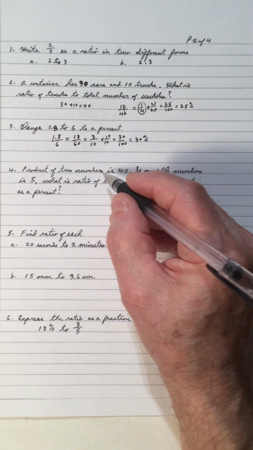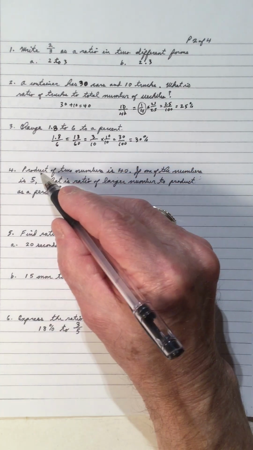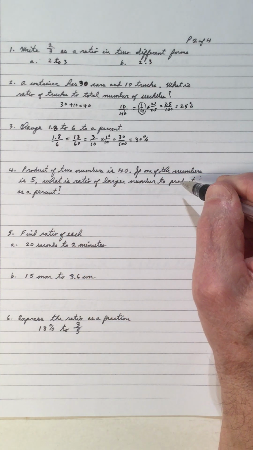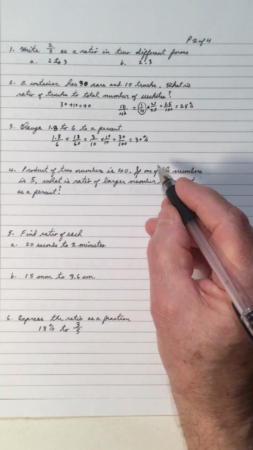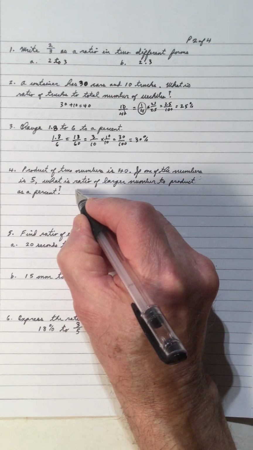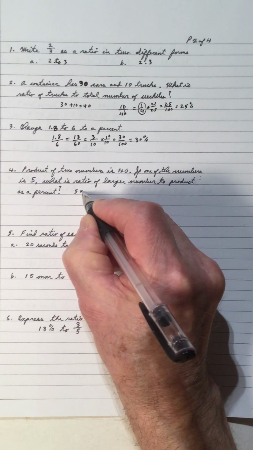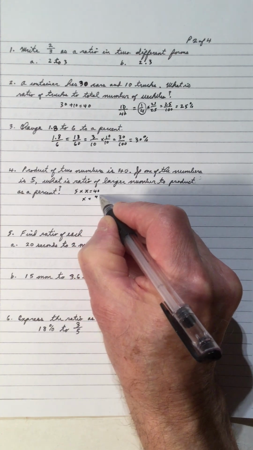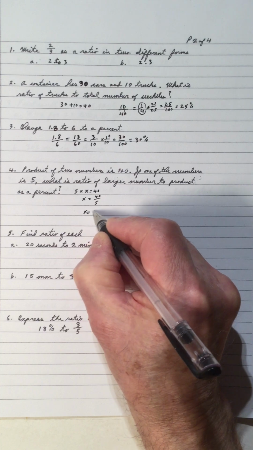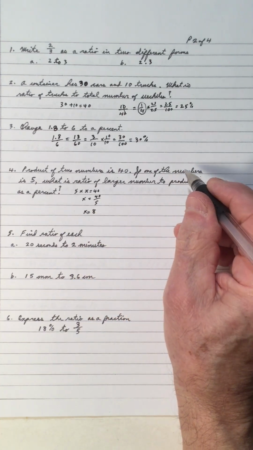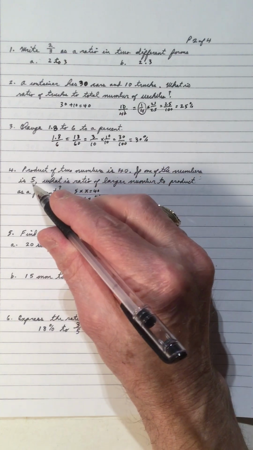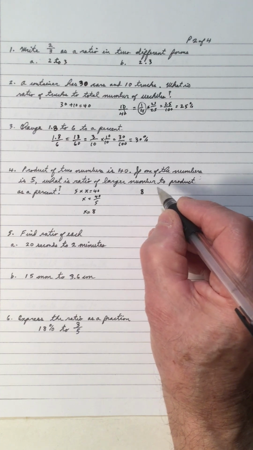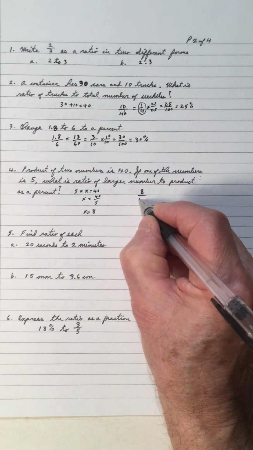Number 4, the product of two numbers is 40. Product means multiply. If one of the numbers is 5, what's the ratio of the larger number to the product as a percent? So we have 5 times some number is 40. That number is 40 divided by 5, so 8 times 5 is 40. So we have two numbers, 8 and 5, and the larger number is 8. What's the ratio of the larger number to the product, which is 40?